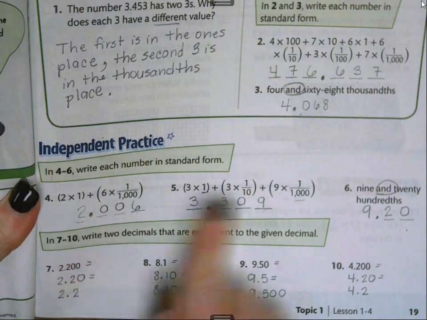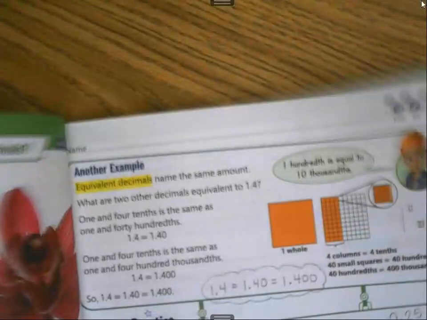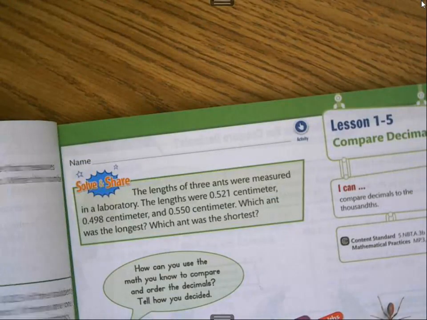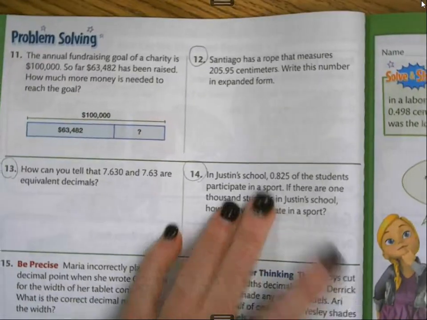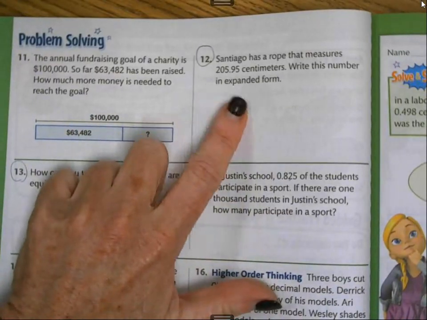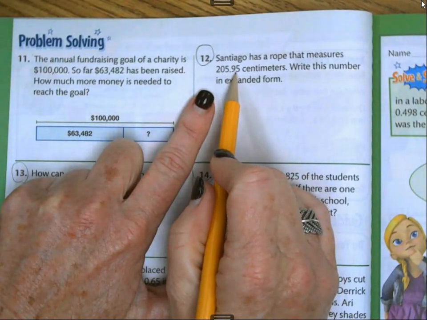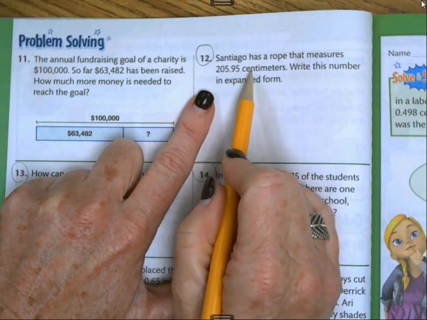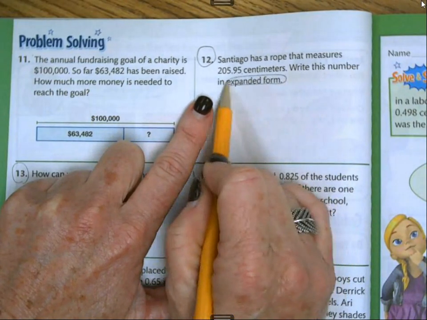Make sure you're using the blanks, the template that we talked about. All right, and we're going to answer a couple questions on the back, and then we're going to wrap up today's lesson. So let's look at a word problem that would use today's concepts. Santiago has a rope that measures 205 and 95 hundredths of a centimeter. Write this number in expanded form.